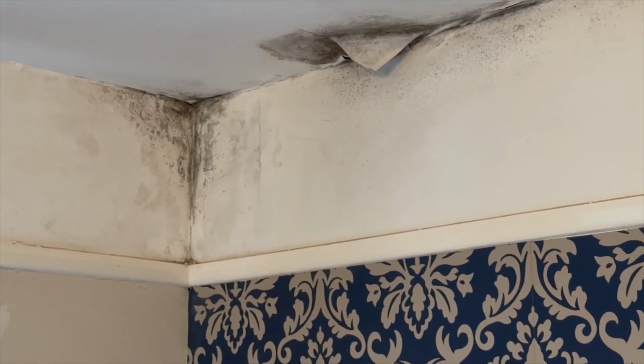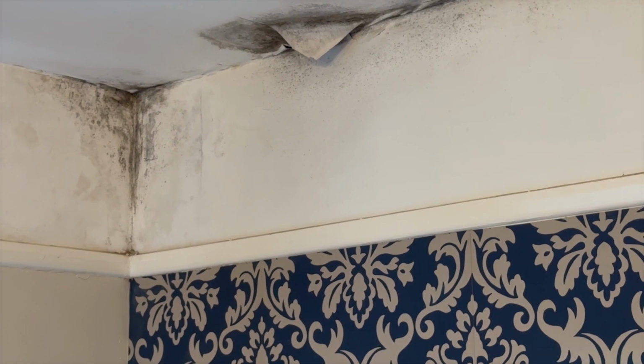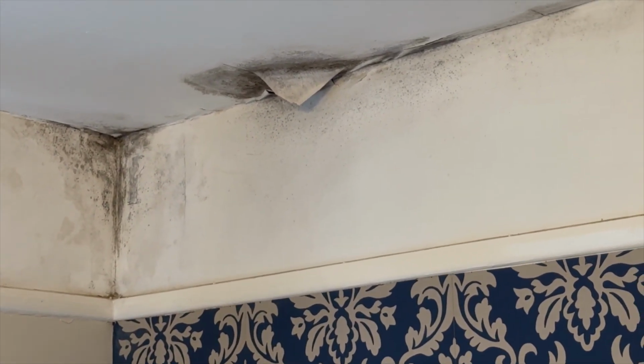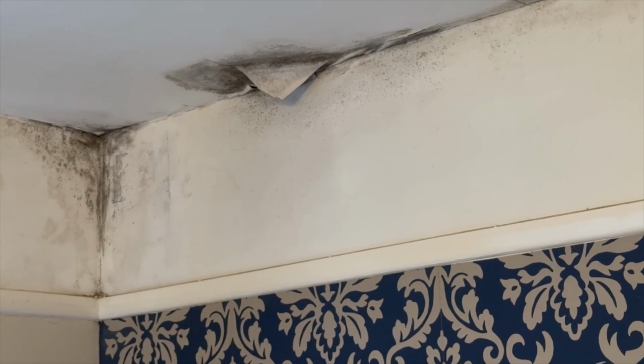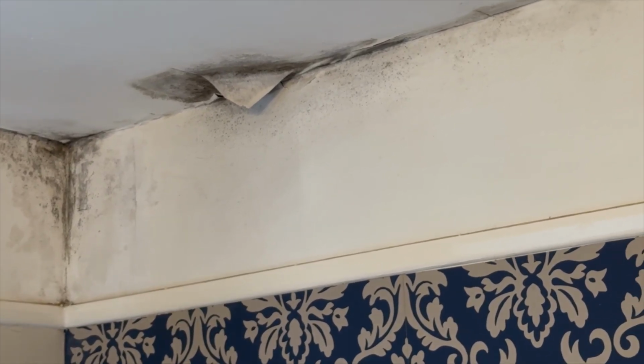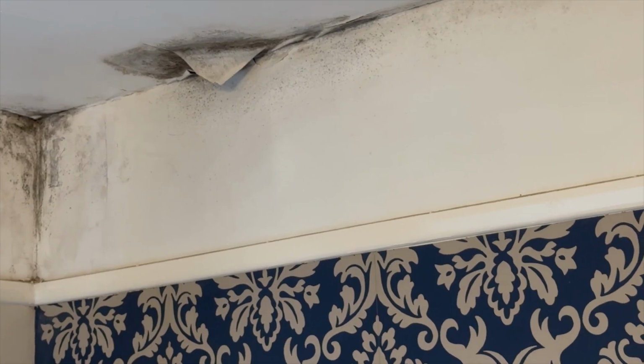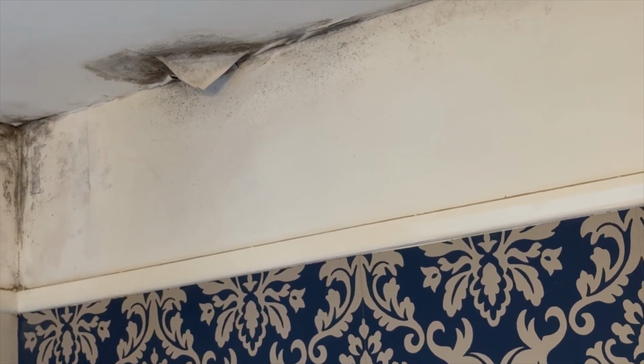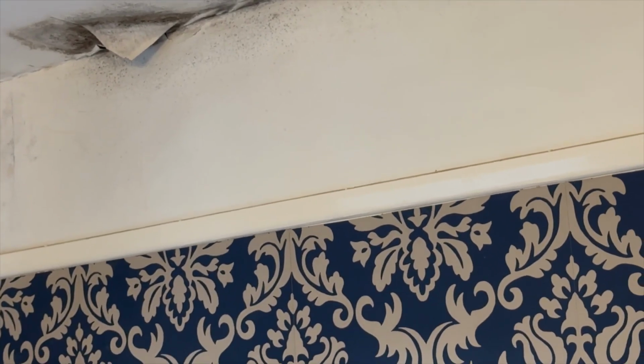So mold spores are everywhere in the world. Yeah. But once they start germinating, you'll get a much higher concentration of spores. So what you really need to do is spray down all the spores and all the mold growth as it grows, to try and reduce the concentration.